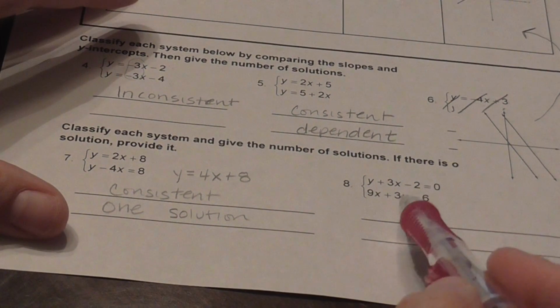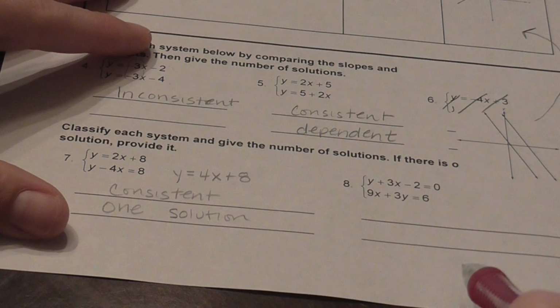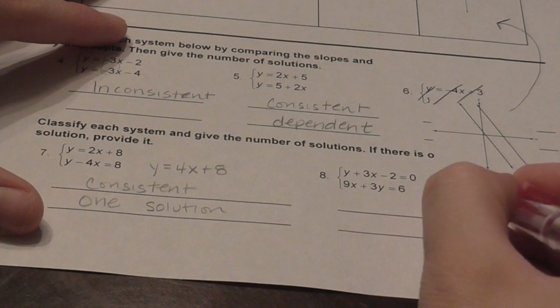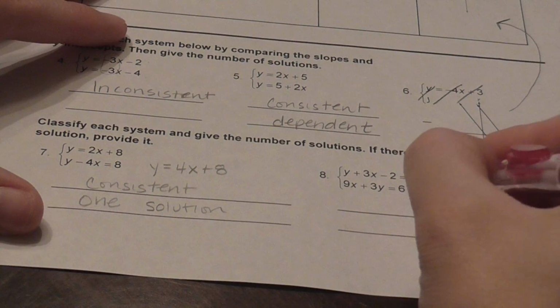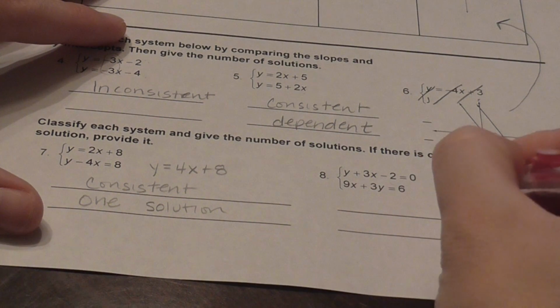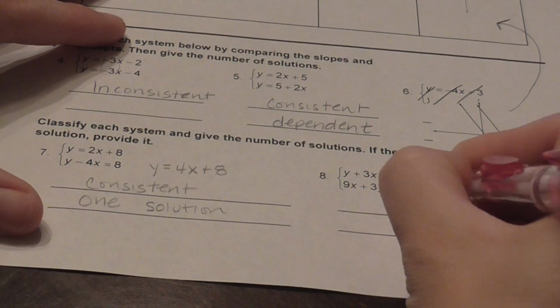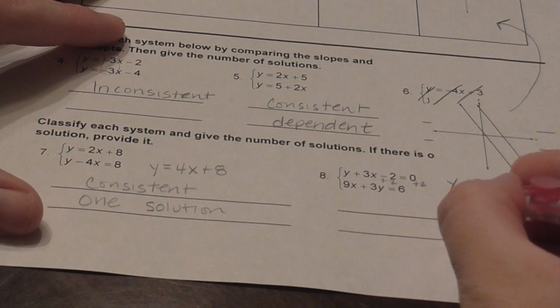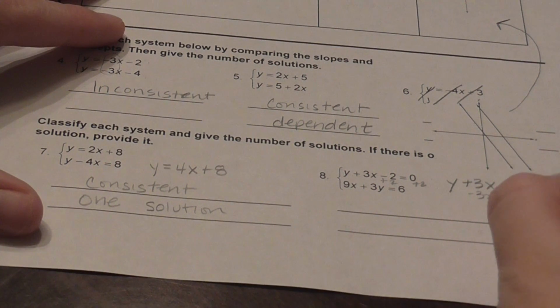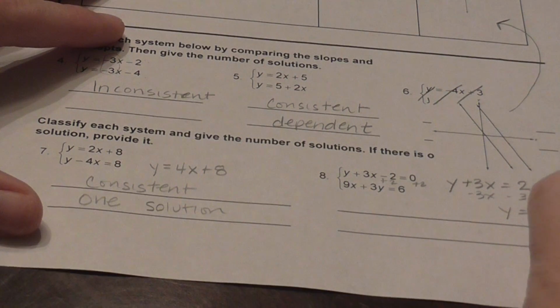If we take a look at these 2, I'd want to get y by itself in both cases. So I'm going to add the 2 and subtract the 3x. So I'm going to get y plus 3x equals 2 because I added 2 to both sides. And I'm going to subtract 3x. So I'm going to get y equals negative 3x plus 2.